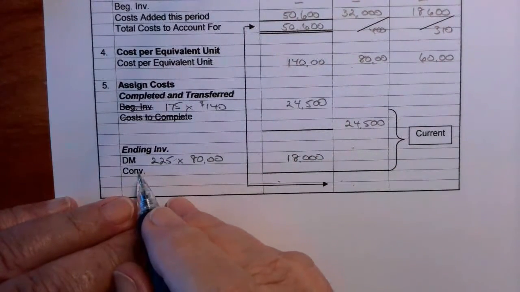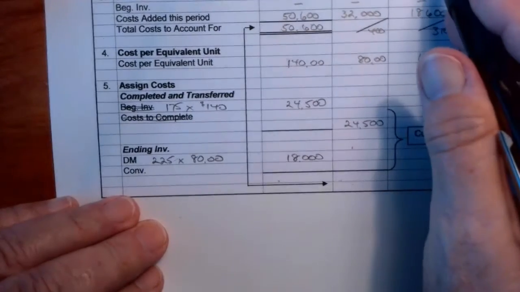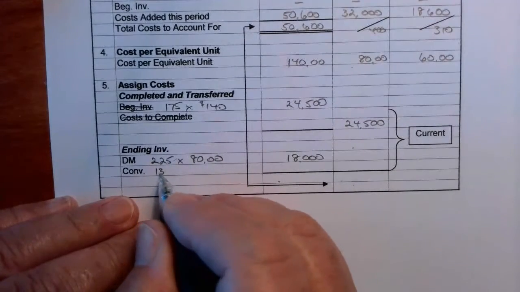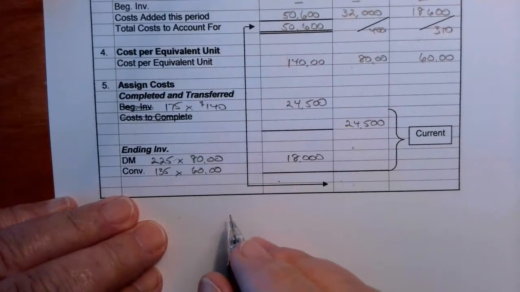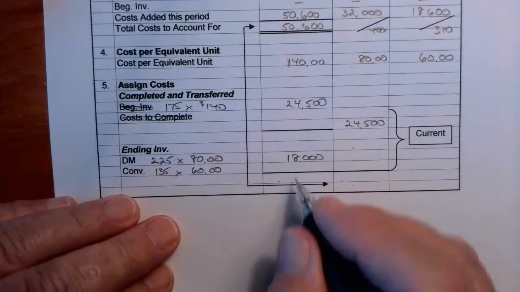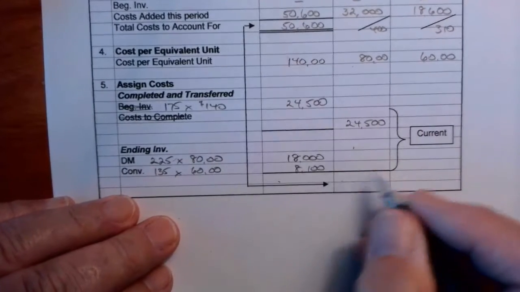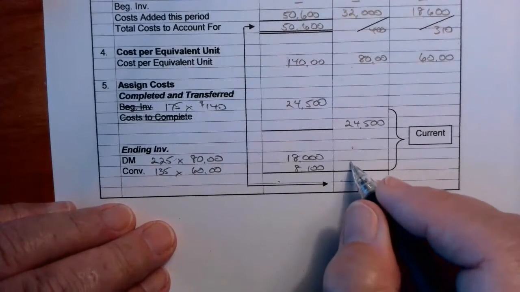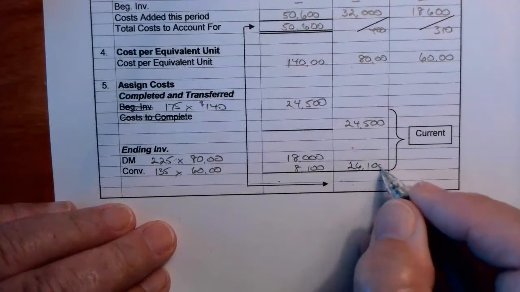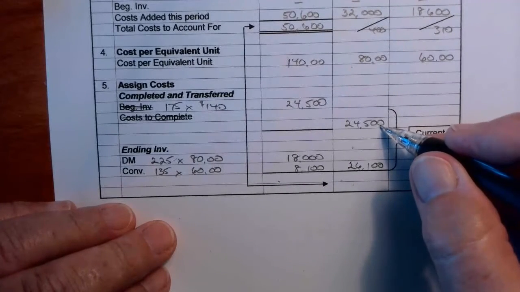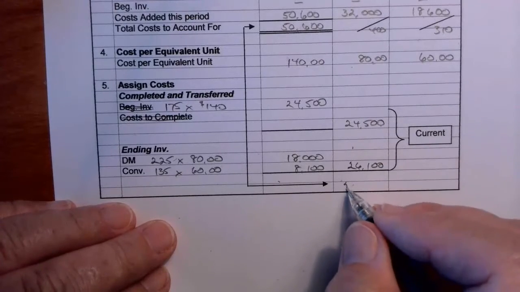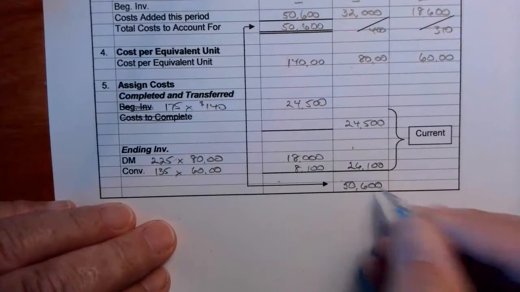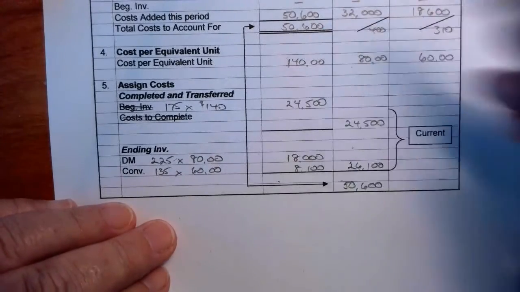For conversion, we've got 135 equivalent units times $60 per unit, which is 8,100. So for a total of 26,100. Then I add my 24,500 and the 26,100, and I get 50,600. So I've assigned all the cost.